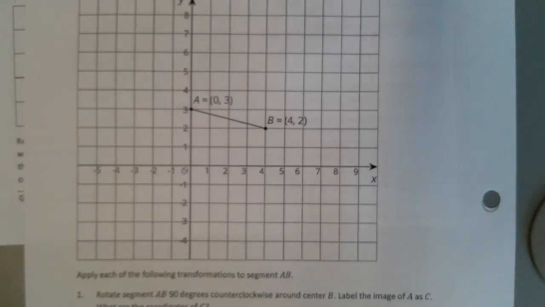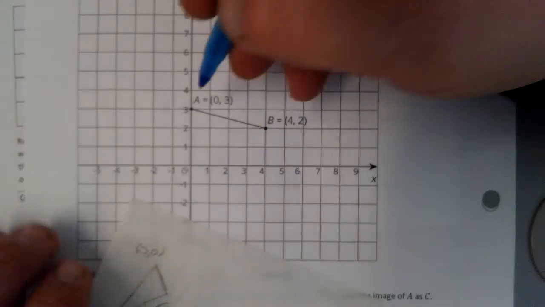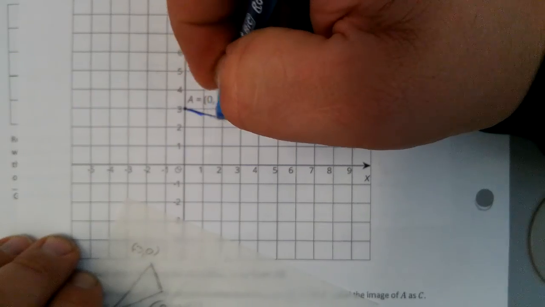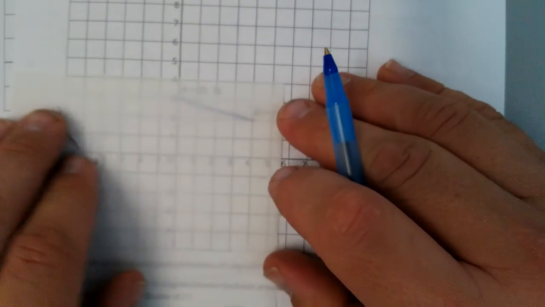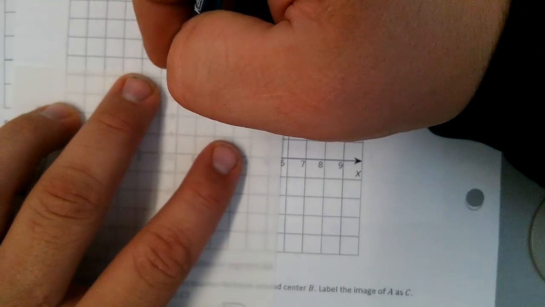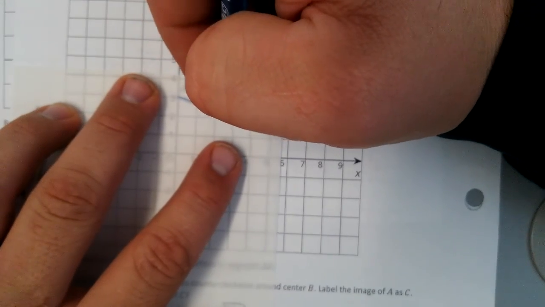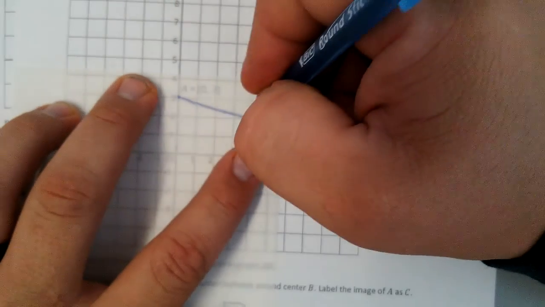Now with the rotation of the segment AB, I'm going to go ahead and make this line a little bit darker so we can see it. I'm going to use my patty paper so we can follow along. But with that rotation here, we want to take this segment AB, and we're supposed to rotate 90 degrees.